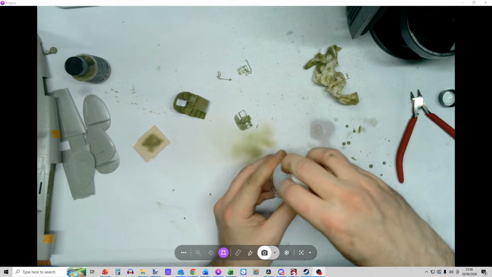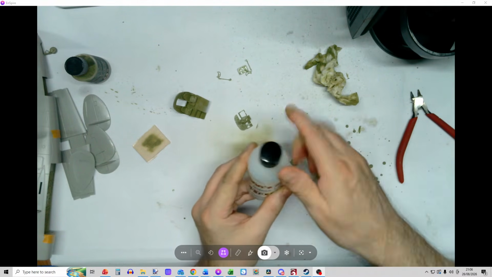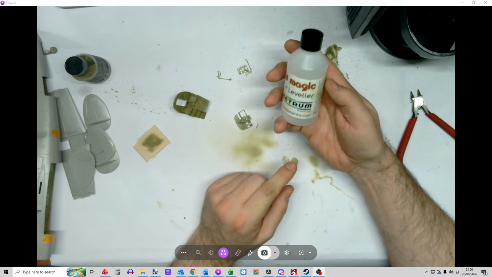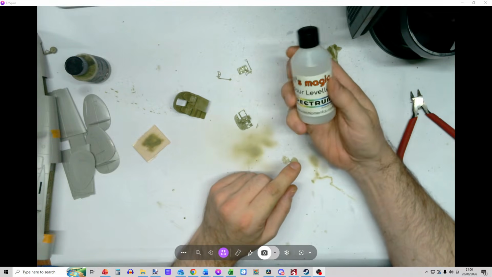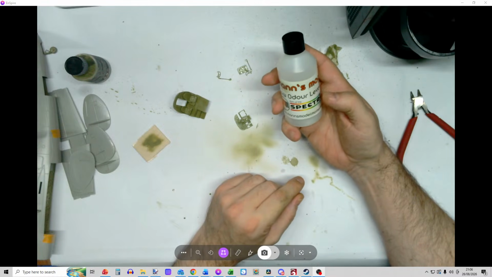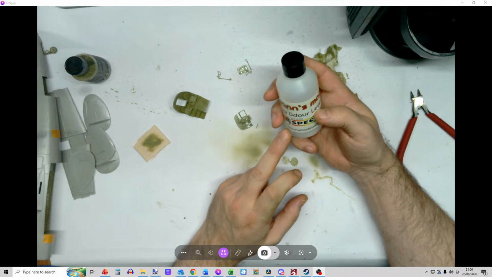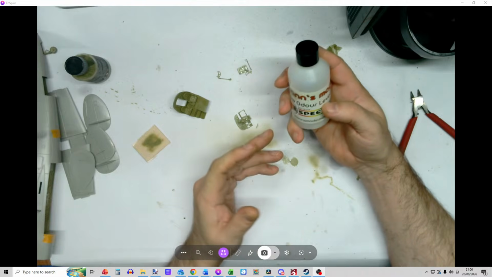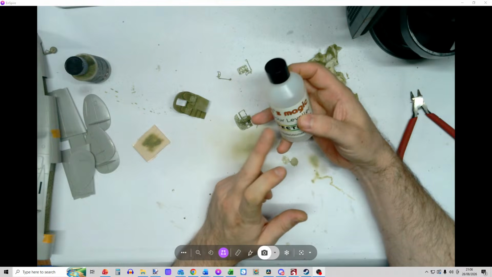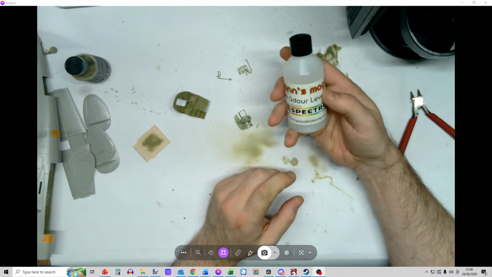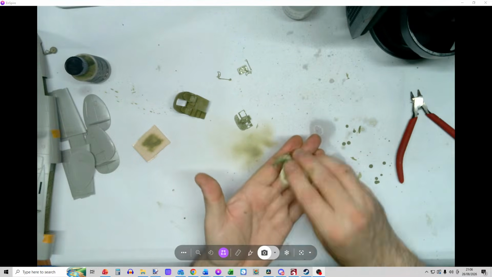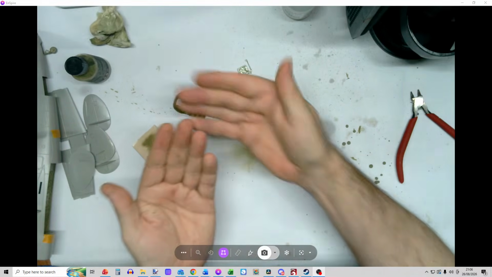This one, oops, that's the wrong cap. One of the reasons I formulated this was because, one, I wanted my lungs to be a little bit less burned with Mr. Hobby leveling thinner, my version of it. And the other thing is it's much milder on its effect on some seals and stuff. It's also compatible, like miscible, with water a lot more than Mr. Hobby stuff. So it gives you a little bit of flexibility.